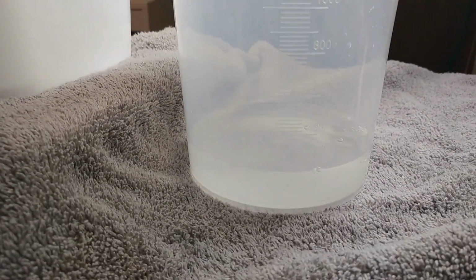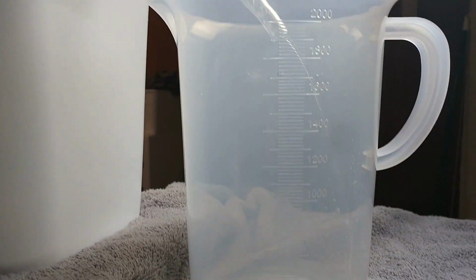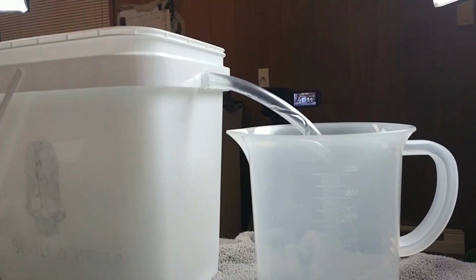Our cup here has a line every 20 cubic centimeters. So our measurements will be within 20 cubic centimeters. That's how accurate they'll be. It takes a while for this to trickle out. It sounds like it's taking a pee.